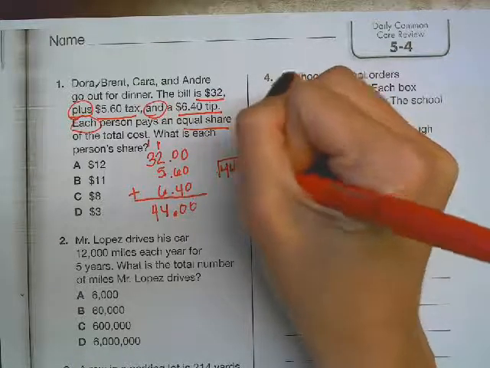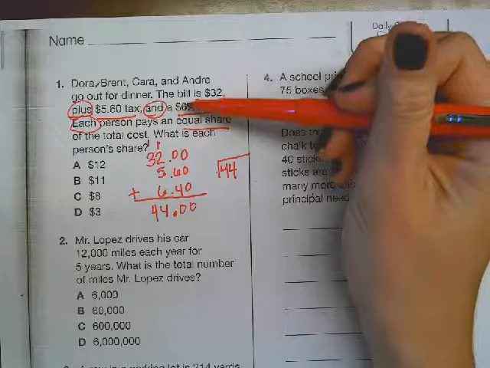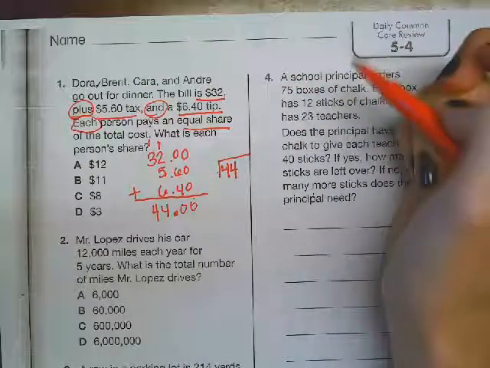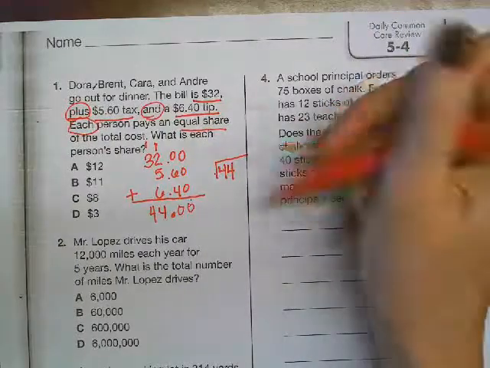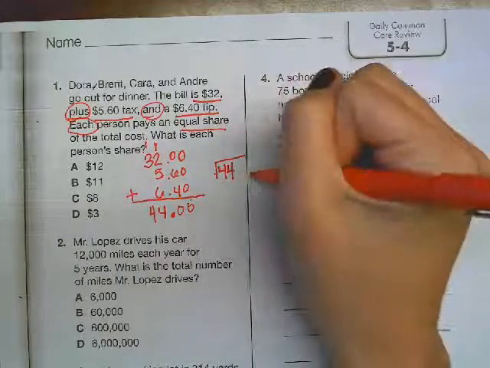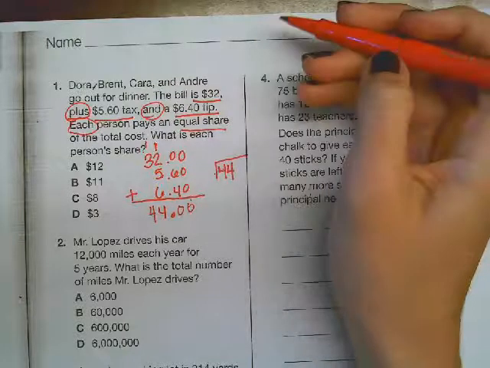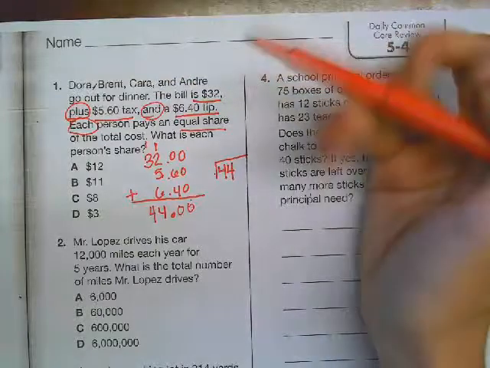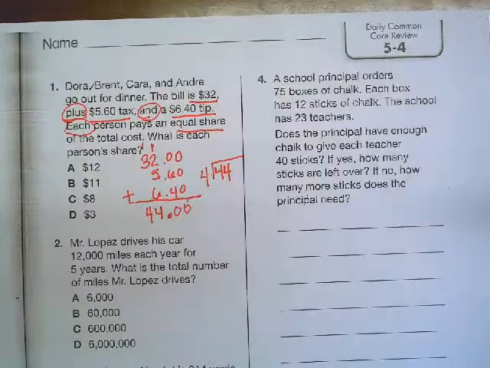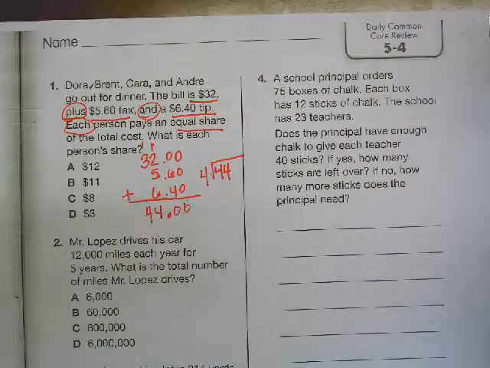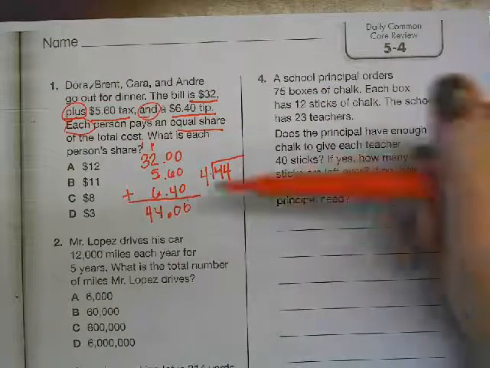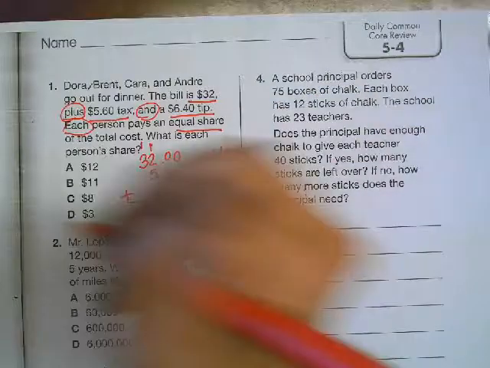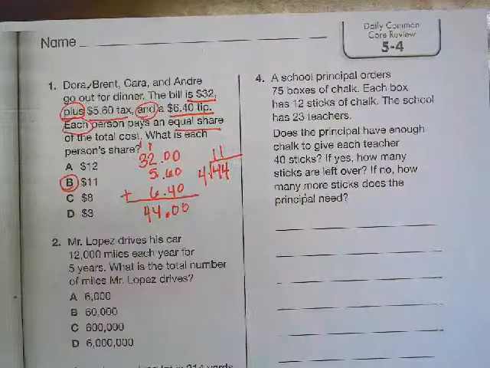So now it says each person pays an equal share of the total cost. What is each person's share? So we want to divide the total cost, which is $44, by the number of people that shared dinner together. And there was Dora, Brent, Kara, and Andre, so that is 4 people. And we really don't have to work this out because if you remember your division facts, you should know that 4 goes into 44 11 times. And so the correct answer is B.